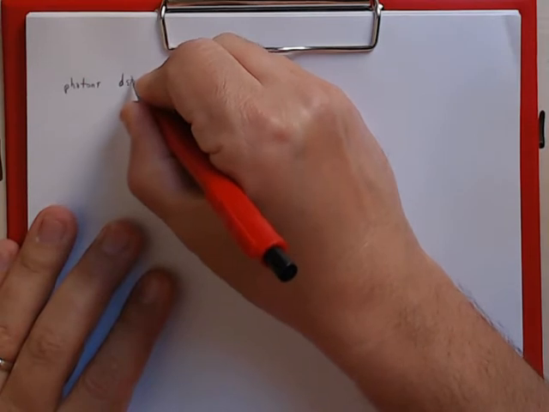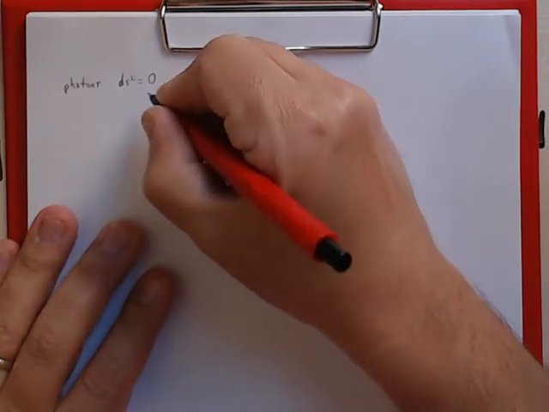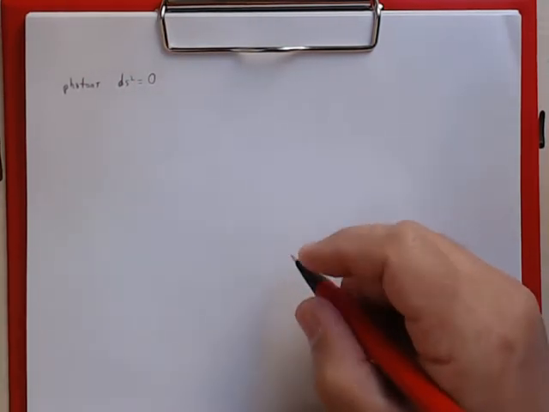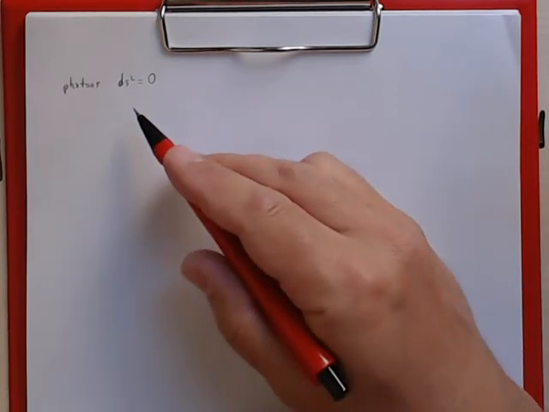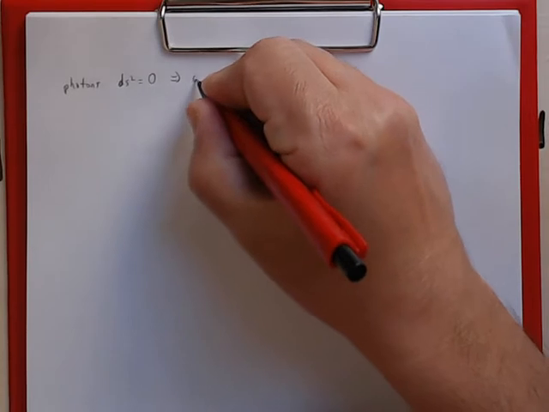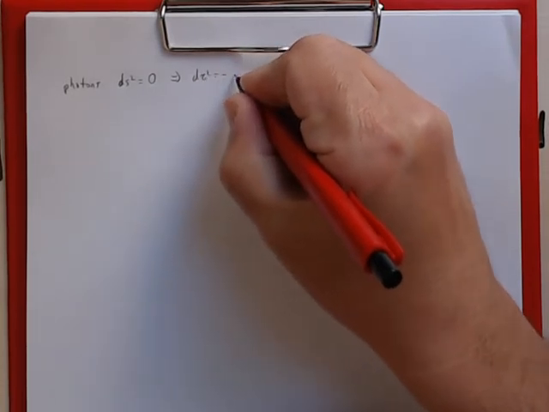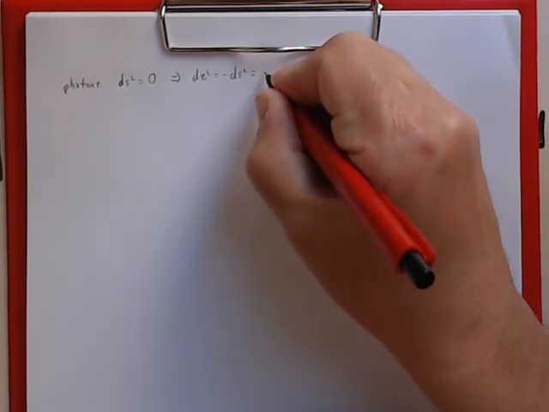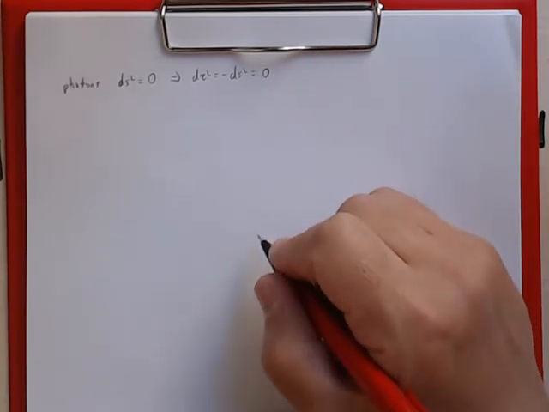So for any kind of motion they do in any kind of space-time, the distance they cover is always going to be zero, right? So if this is zero, then the proper time, as we defined it this way, is also going to be zero.